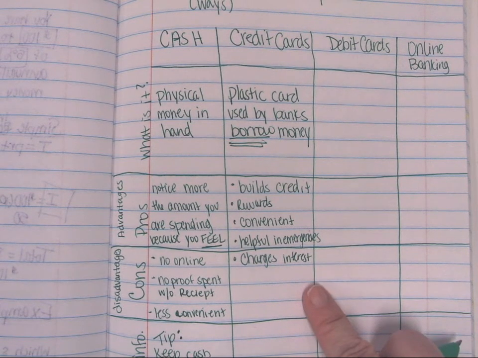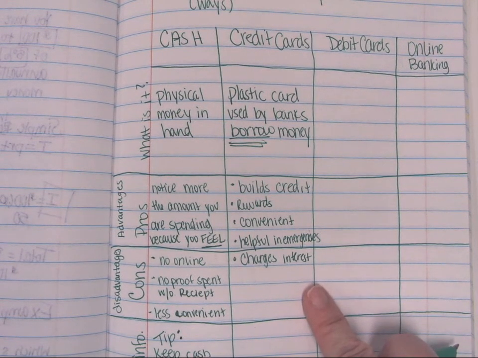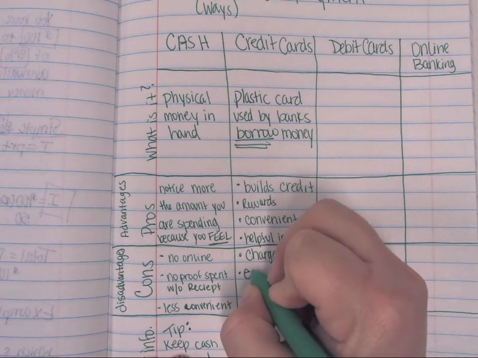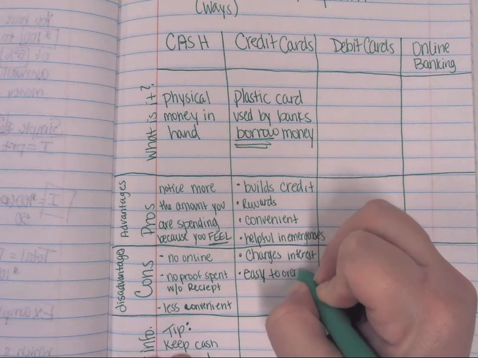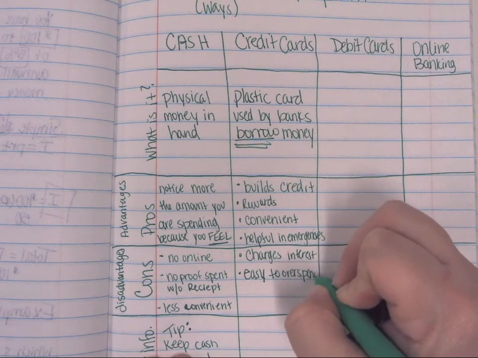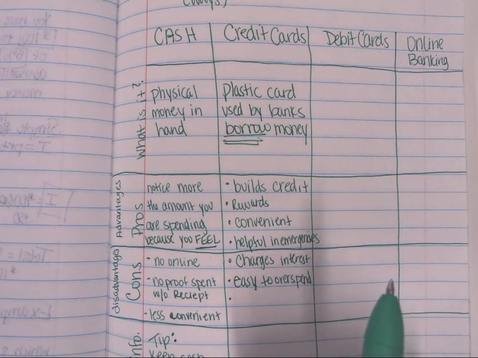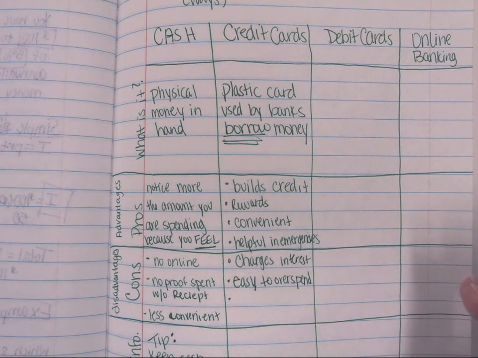They say, we're going to let you borrow our money to buy the things that you need, but you're going to pay us back and interest on top of it. Okay, it can be easy to overspend. With a credit card, you're not seeing the physical money. It's imaginary money. Okay, so if you're not seeing it, it's hard to balance that out.